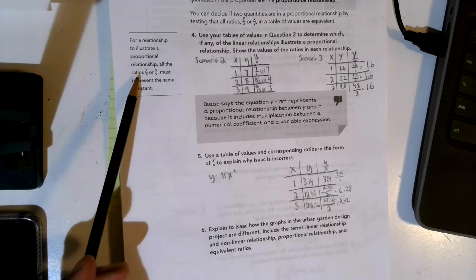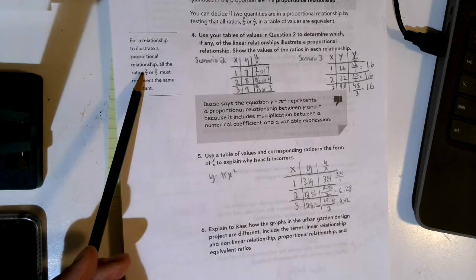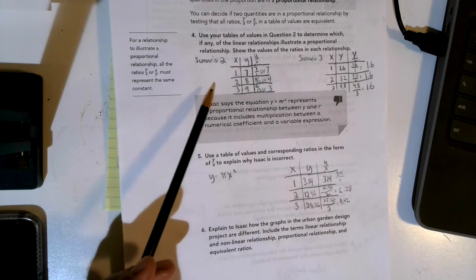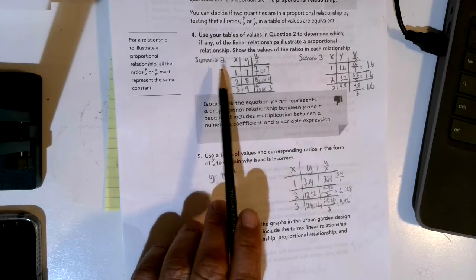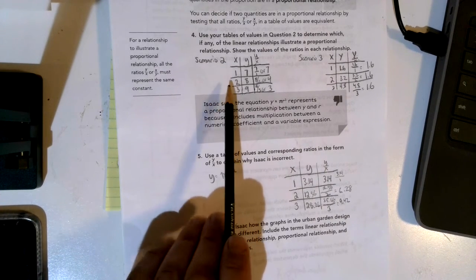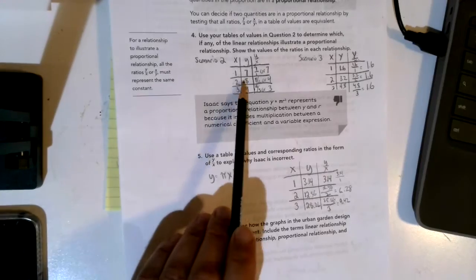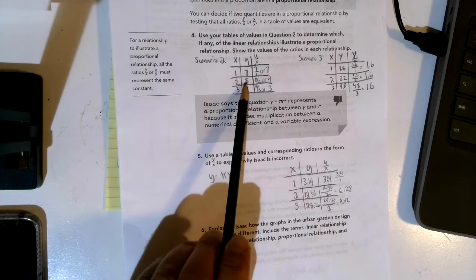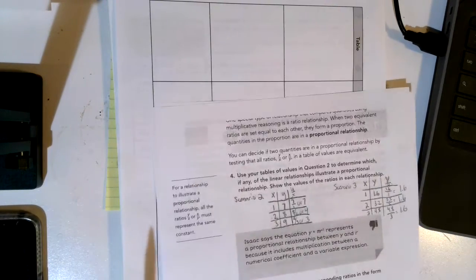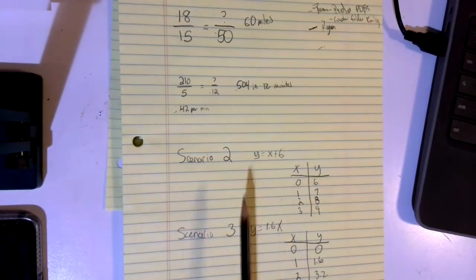Now we know that we can either take all the y over x's or x's over y's between any of the coordinates on the line, and we can decide whether or not it's proportional by just making sure they have the same constant. So I looked at scenario 2, which is y equals x plus 6, and I looked at points (1, 7), (2, 8), (3, 9), because x equals 1, then plus 6 equals 7, x equals 2, then plus 6 equals 8, and x equals 3, then plus 6 equals 9. And this is really just some of that work that we did earlier on our tables that we created.